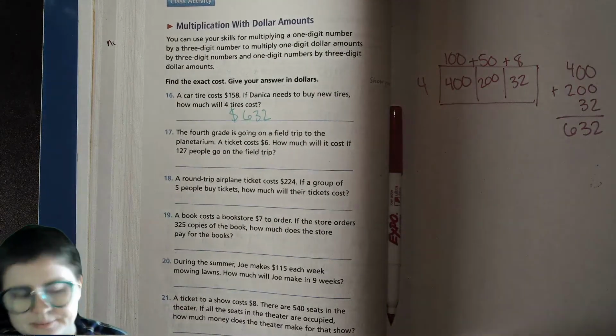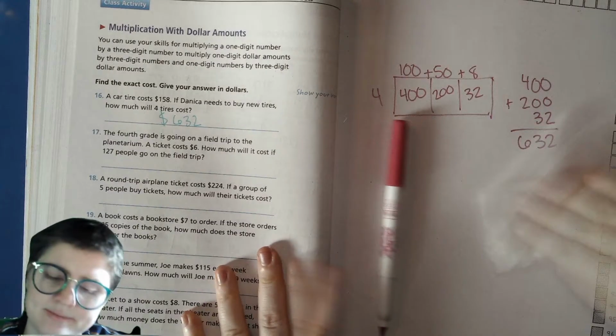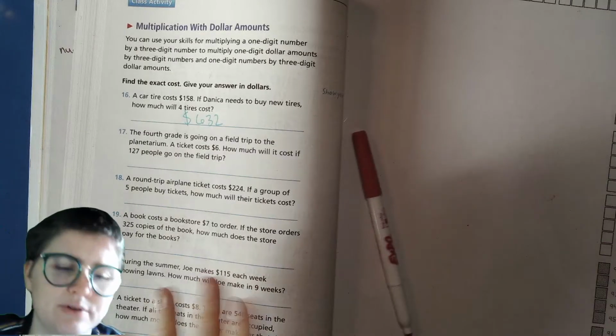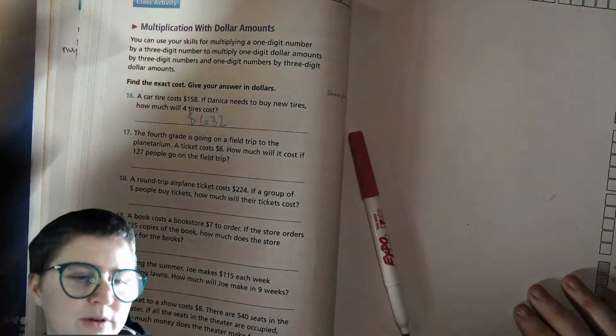Okay. Next one. Here we go. Oh, it's a little bit dark with that. Sorry about that. And see how, if I move this over, it won't be dark. Is that better? I think so.